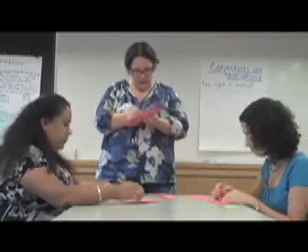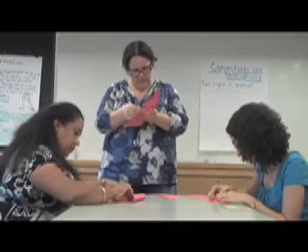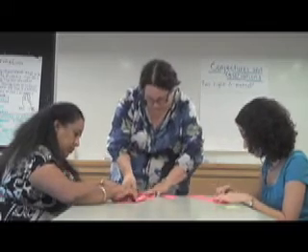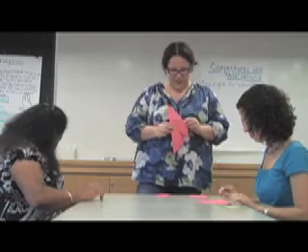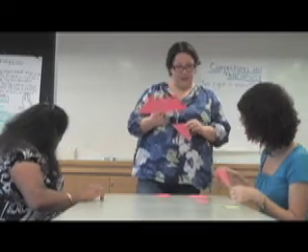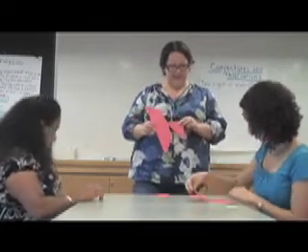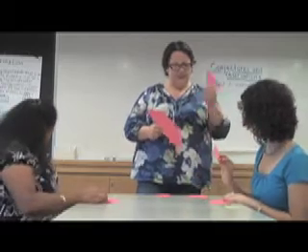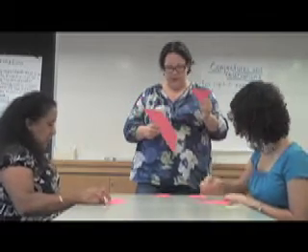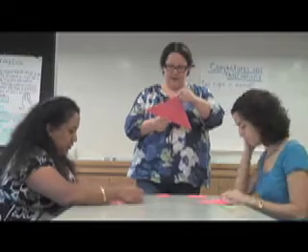And then take where the right angle is and make it match the bottom. What did you end up with? We have a trapezoid. You made a trapezoid and a triangle, another right triangle. So you made a trapezoid and a right triangle out of a big right triangle.